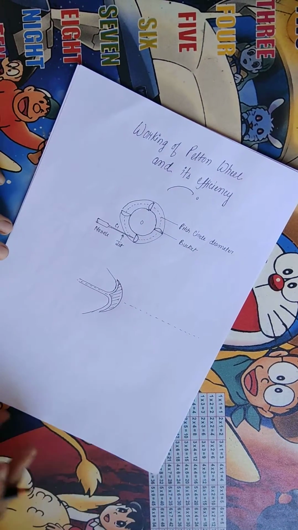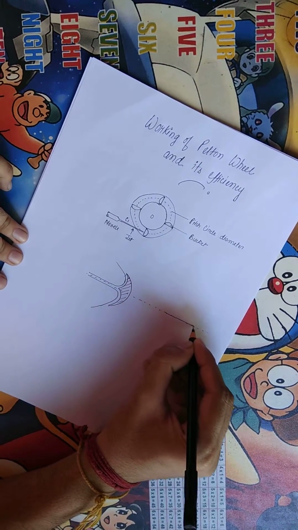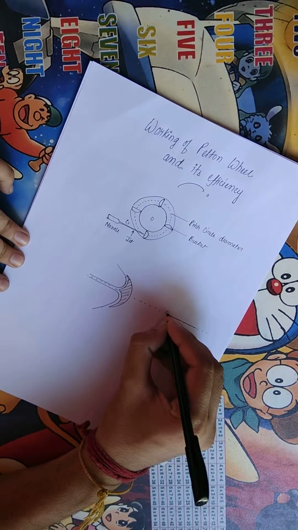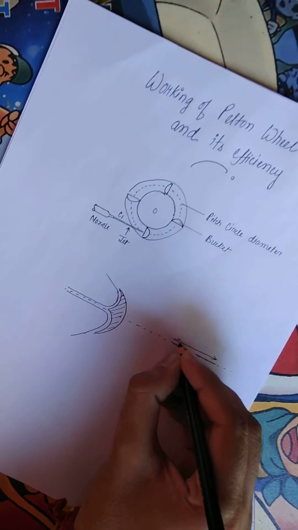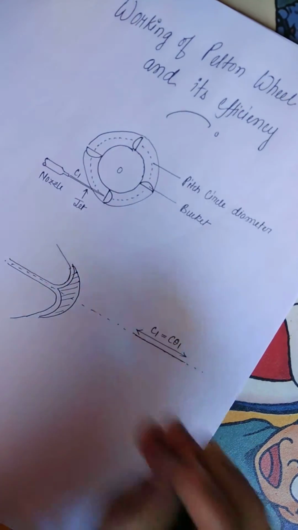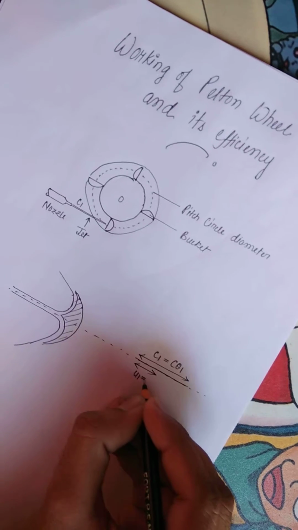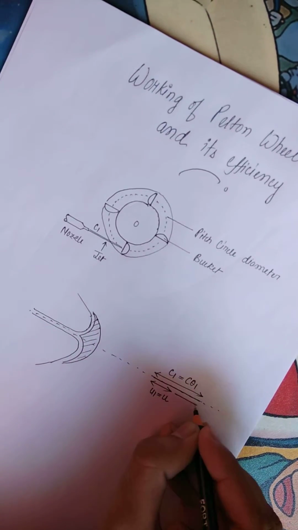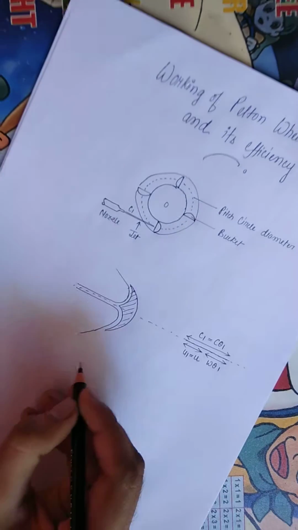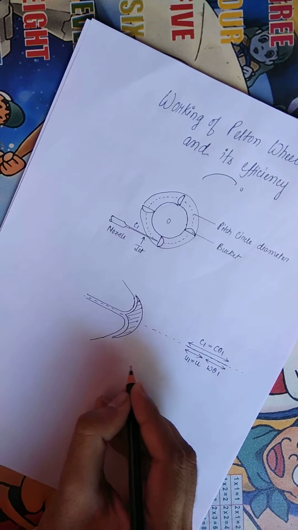So let us make the velocity diagrams first. At the inlet, the velocity diagram will be like this. c1 equals c theta 1. This part is u1, or equal to u, and this part is w theta 1. Now for this portion, the velocity diagram will be like this.